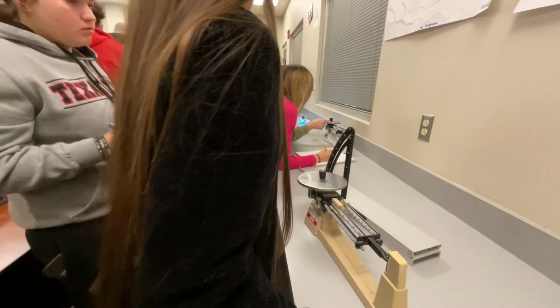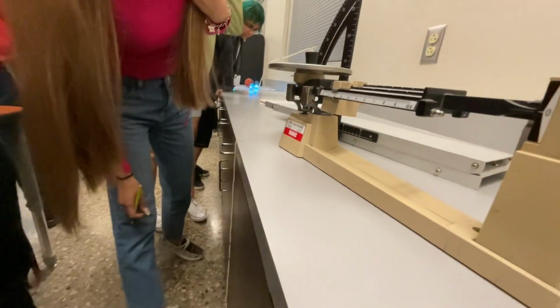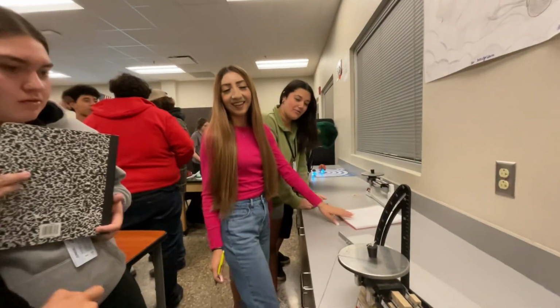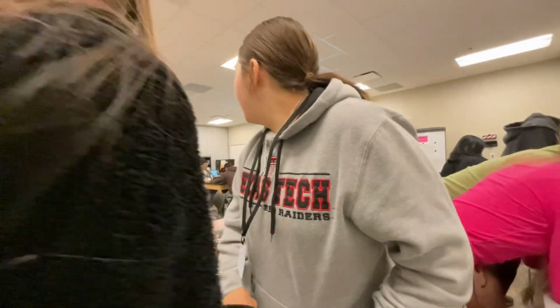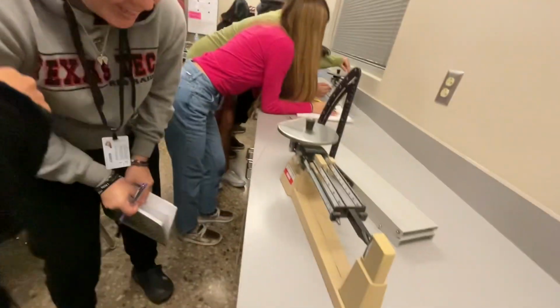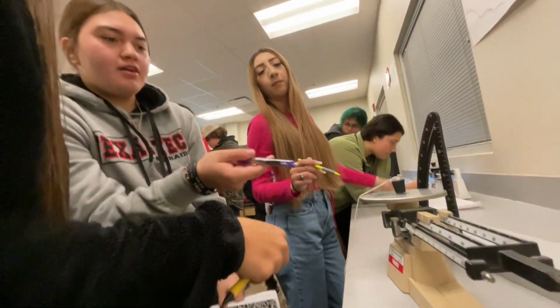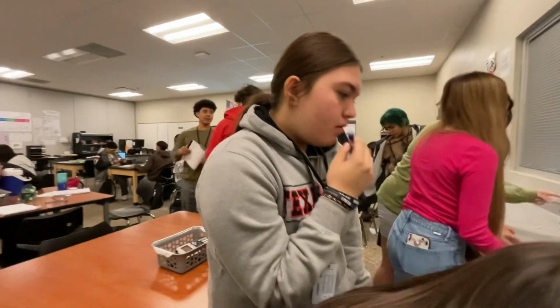You know how to read these things? Do you know what that is? You can have the same answer if you want. Miss, how do we do this? Do we just add it all up? Grams. 10, 11. Yeah. You add it all up. Okay, but this one isn't at the 1 or the 2.